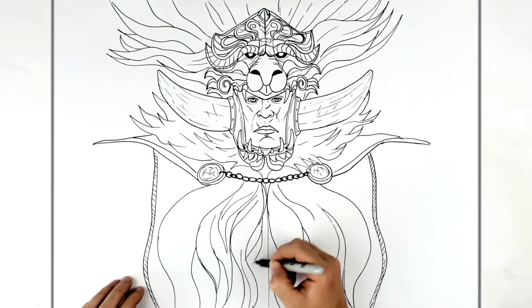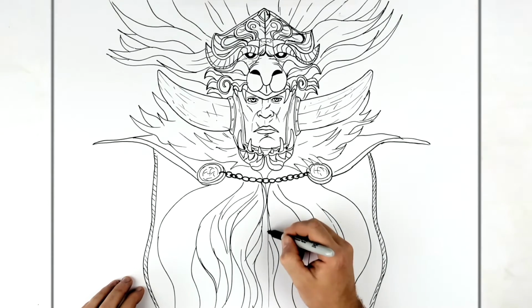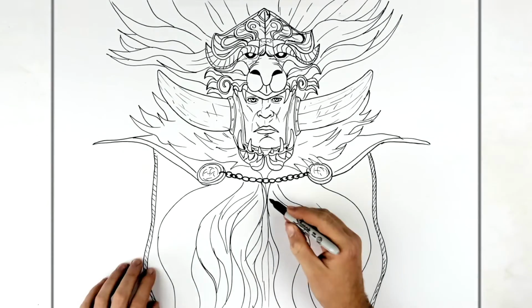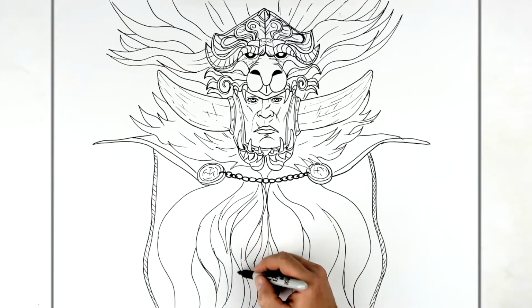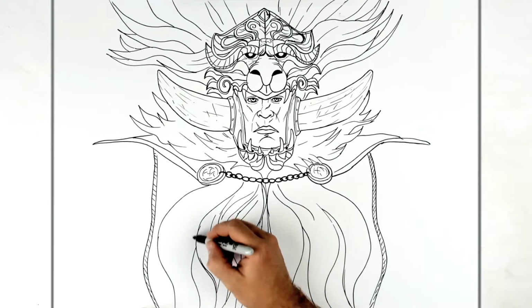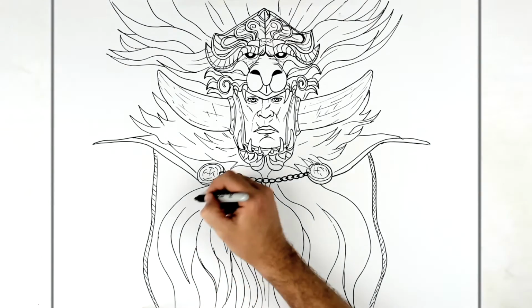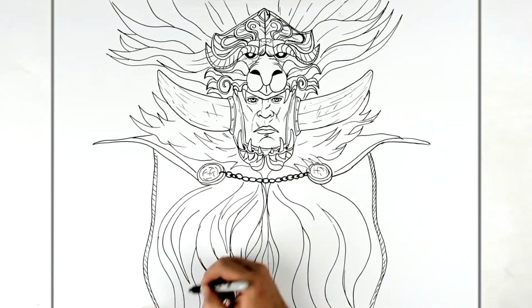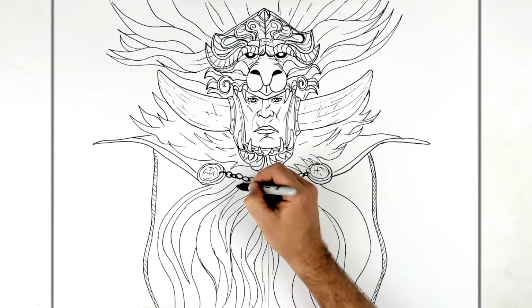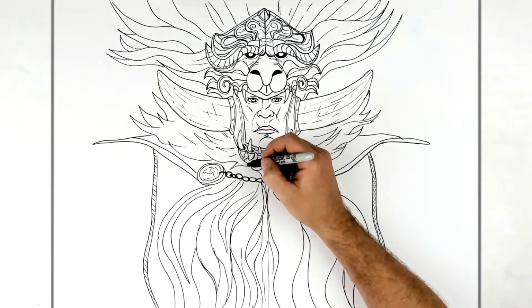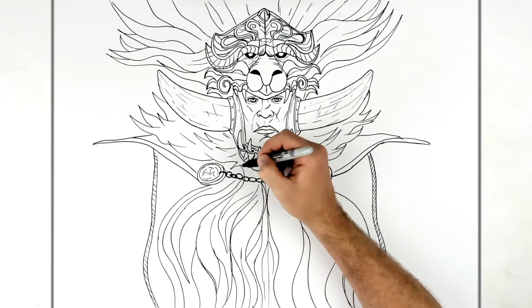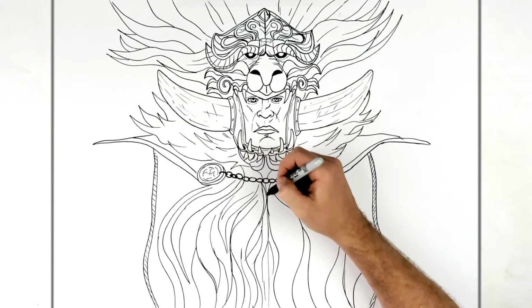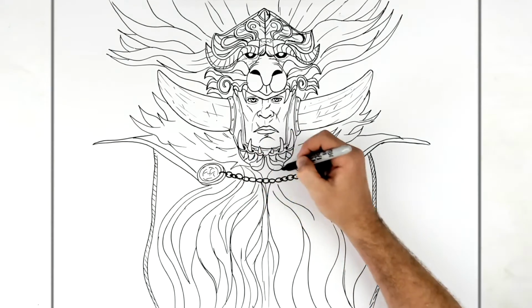Just some inside here as well. Up around, so that's it. Yeah, it disappears up underneath this fur as well.